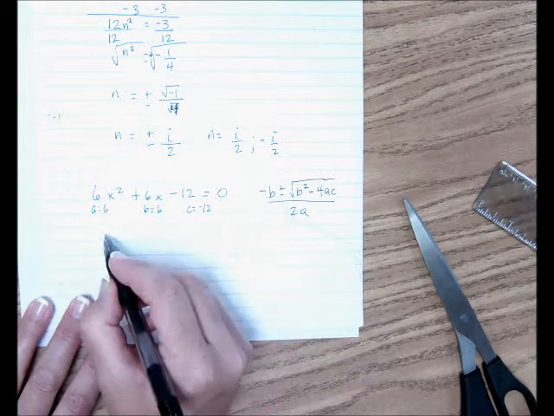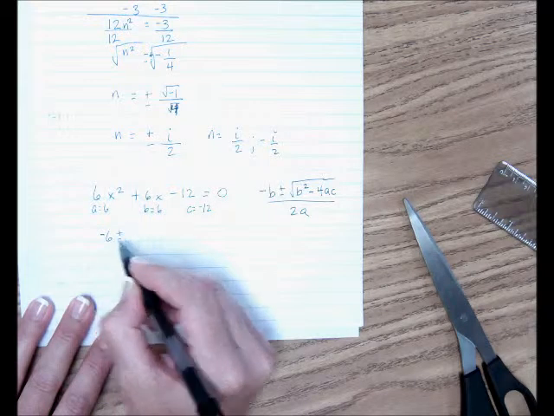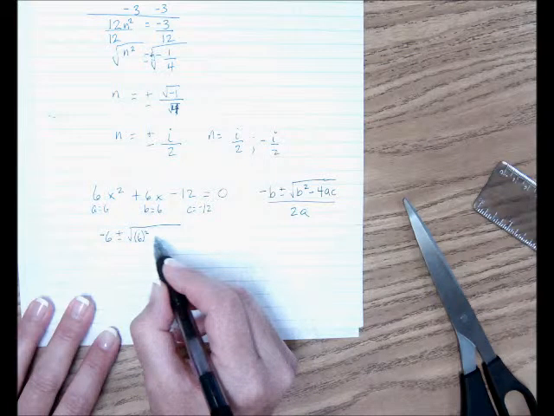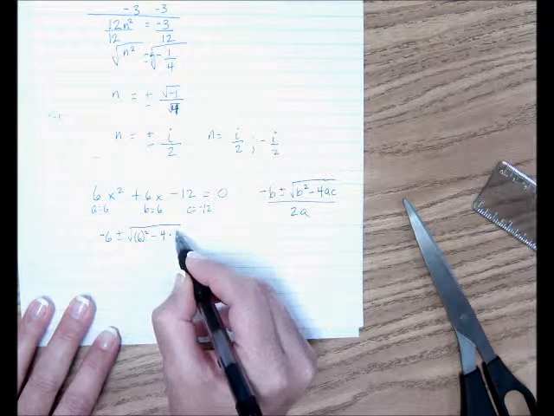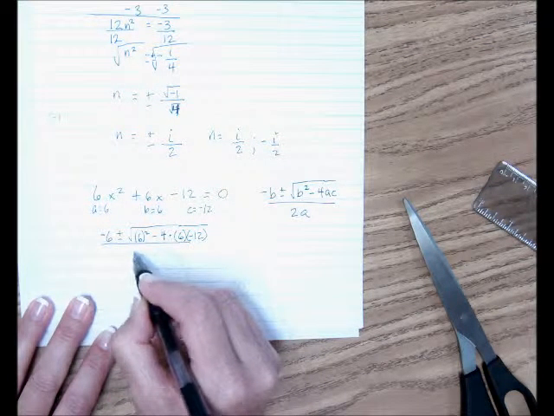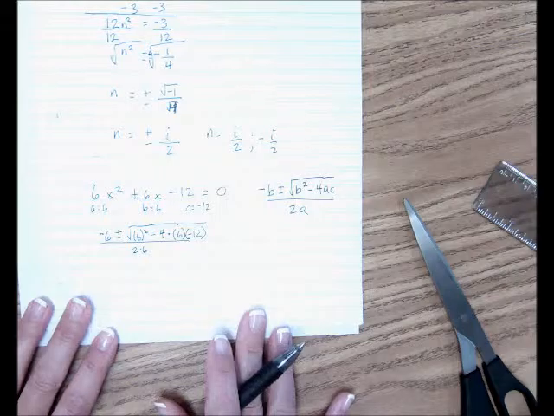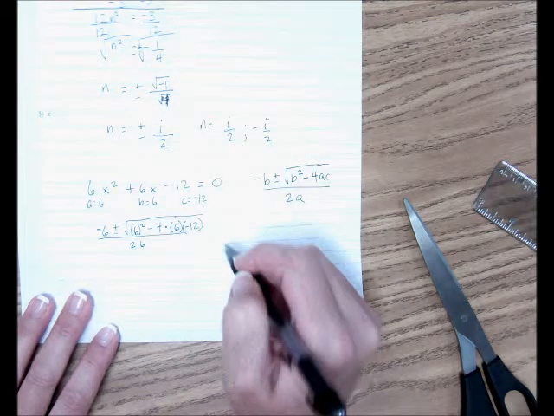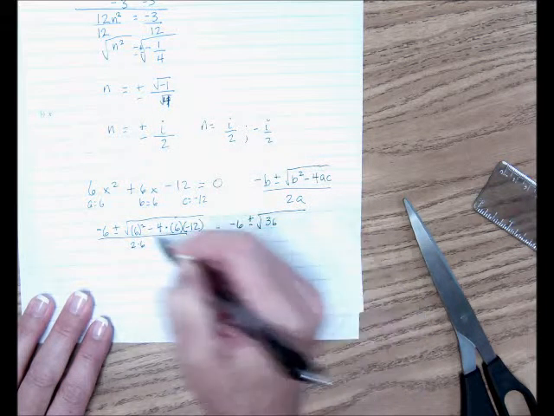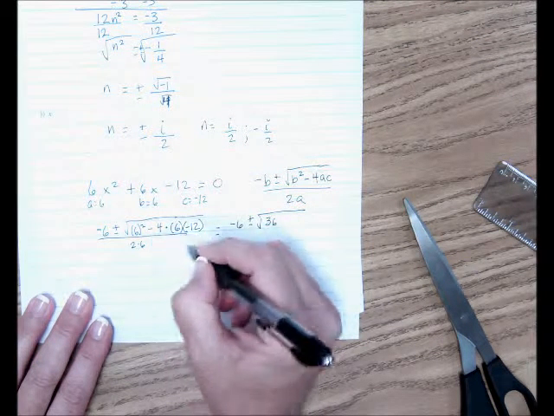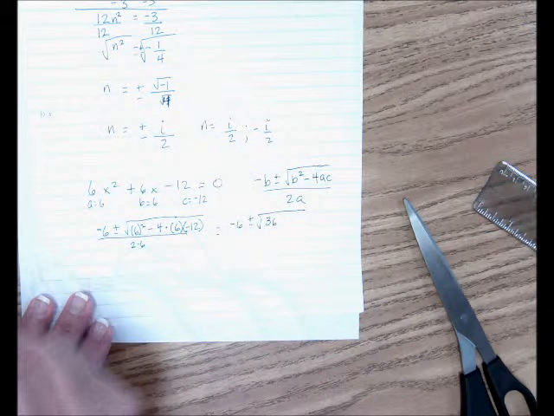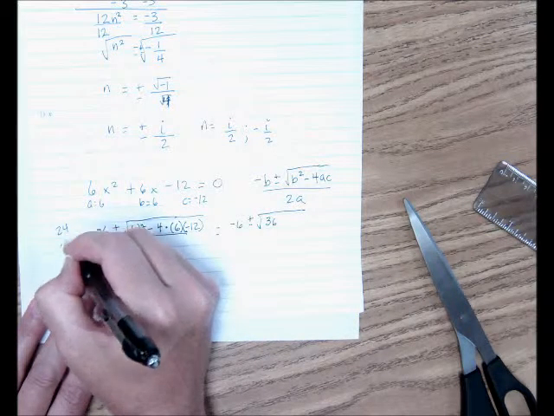b is equal to 6, so the opposite of 6 is negative 6, plus or minus. Then b squared is going to be 6 squared, minus 4 times a times c, which is negative 12, divided by 2 times 6. When I get to this point, I'm just simplifying. So I'm going to take negative 6 plus or minus, and then I have 36, which is 6 squared. And then I'm going to take negative 24, because negative 4 times 6 is negative 24, so 24 times 12.